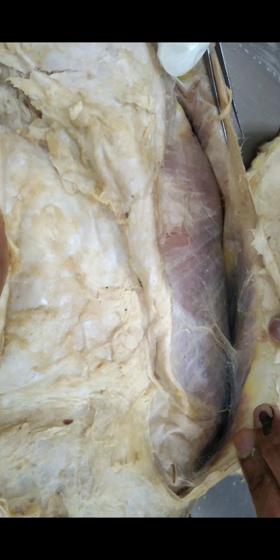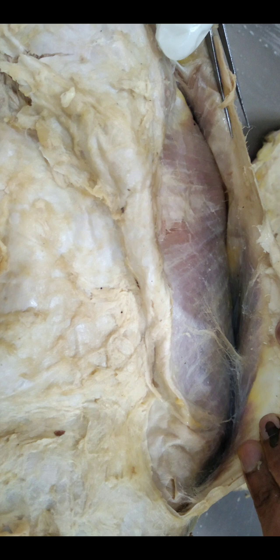It takes origin from the inner lip of the iliac crest. The ventral segment of the iliac crest has three lips: outer lip, intermediate lip and inner lip. The outer lip gives insertion of external oblique, the intermediate lip gives origin to internal oblique, and the innermost lip, the inner lip, gives origin to this muscle, transversus abdominis.